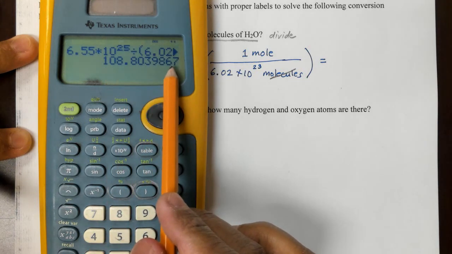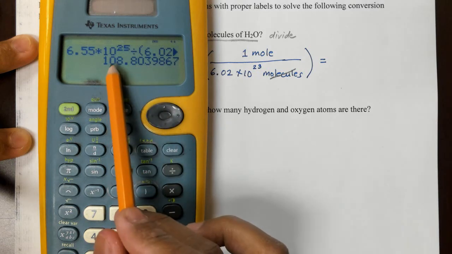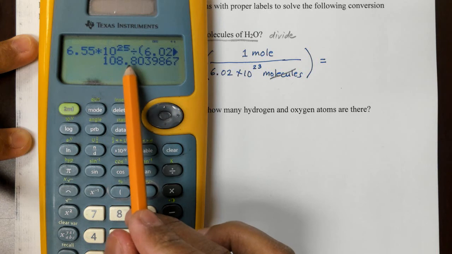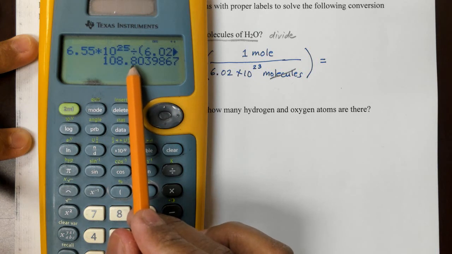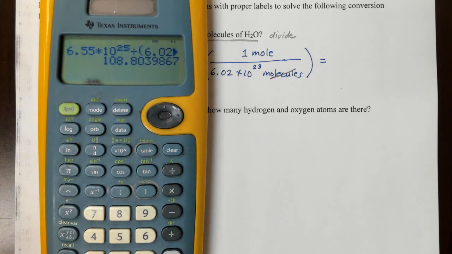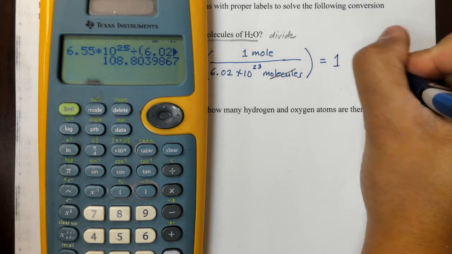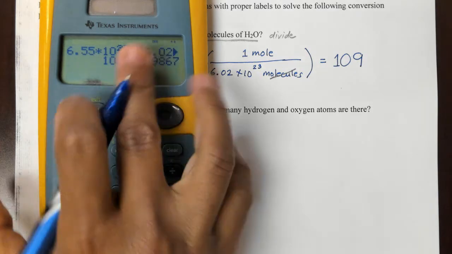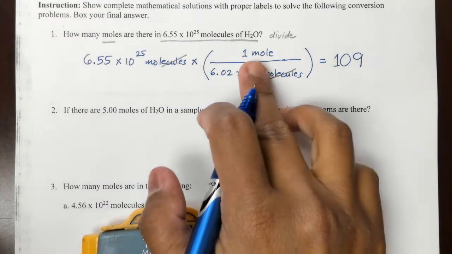But again, we will just pick the first 3 significant digits. So that's 108. But then I have to look at the 4th digit first. If it's 5 up, yes, it is. It's an 8. So the last 3rd digit here, 8, will have an added number. So the final answer will be 109. And then we will put the unit.